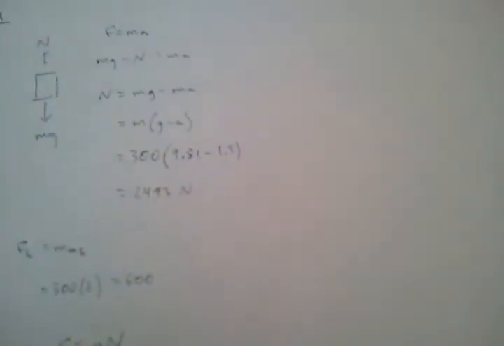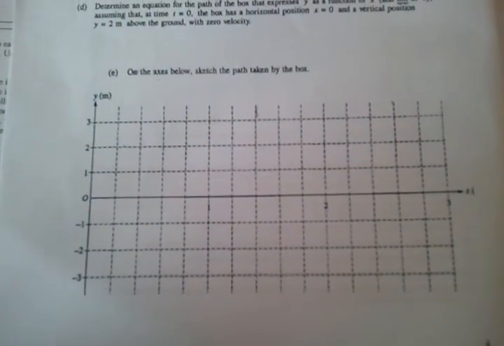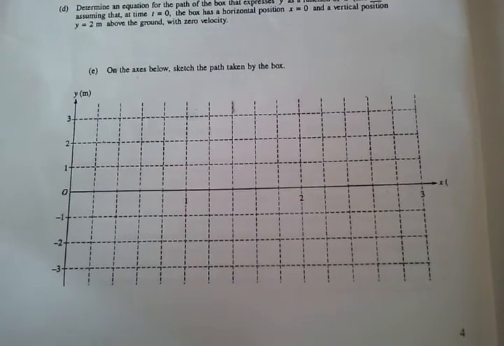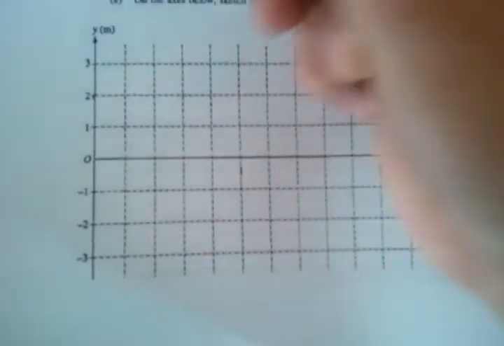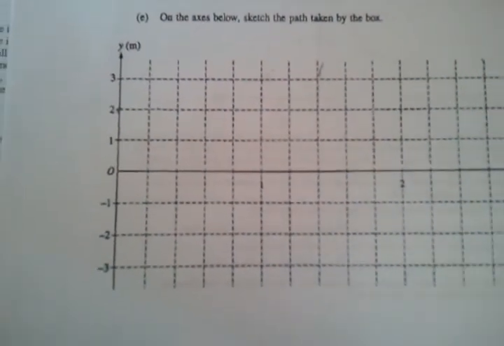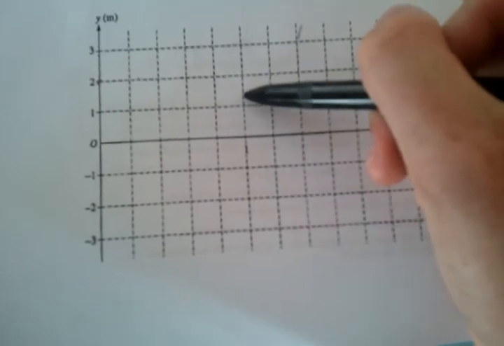Let's move on to part E, which is the last part. In fact, I will do it on the actual book itself. You are going to sketch the graph of the equation. It's a pretty simple linear graph. y equals 2 minus 0.75x. You'll start with your y-intercept at 2 right here. The slope is 0.75, so for every 1 unit you move across, you'll decrease by 0.75. Decrease by another 0.75 at 2, so you'll be at 0.5 here.